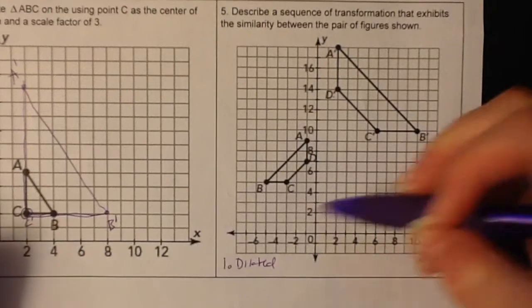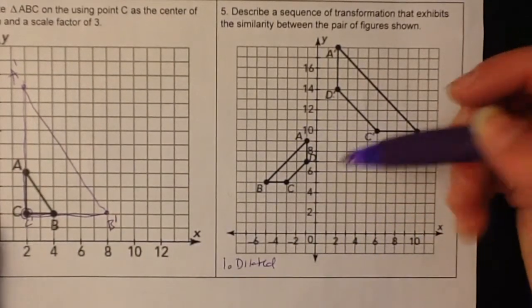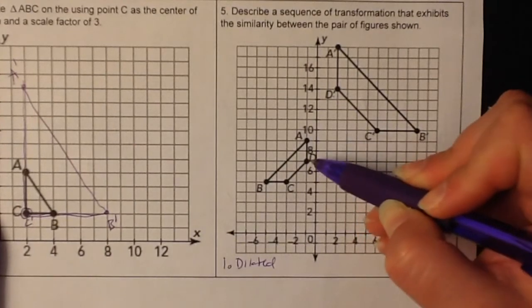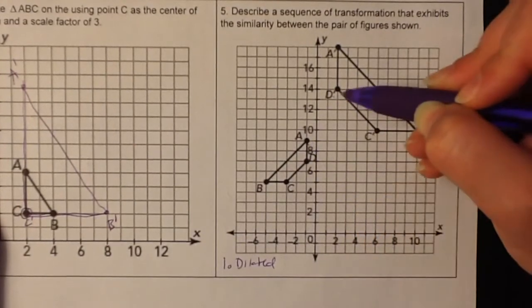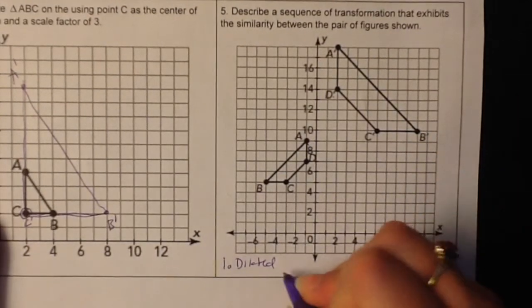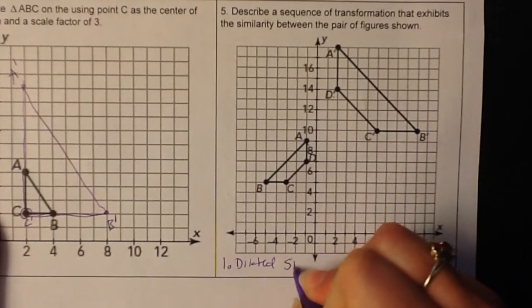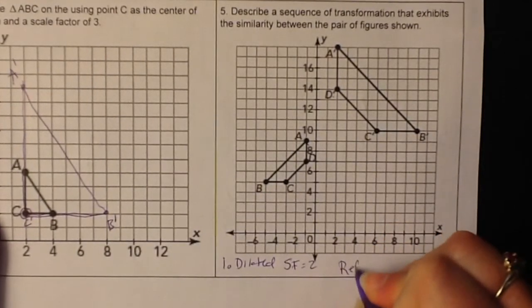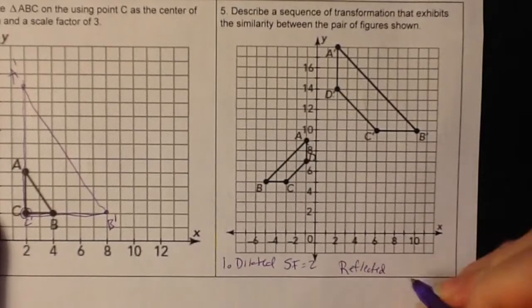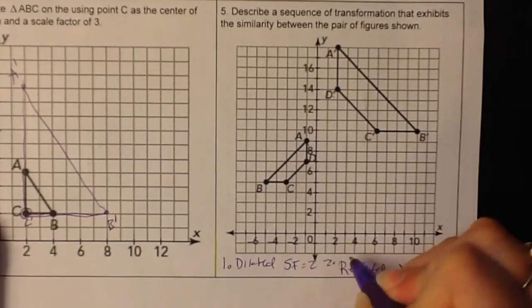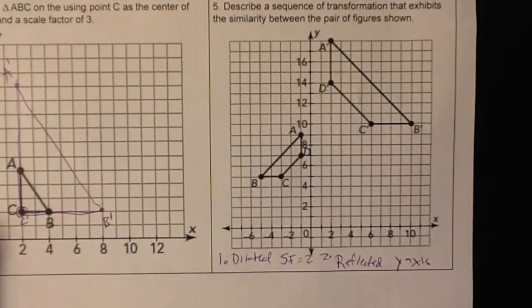Normally I would need to find the center of dilation, but we can settle for just finding the scale factor. So if I'm looking at the fact that D to A is 2 and then D prime A prime is 4, well, it definitely got 2 times bigger. So a scale factor of 2, and then after that it got reflected across the y-axis. But it could have easily been reflected first and then dilated.